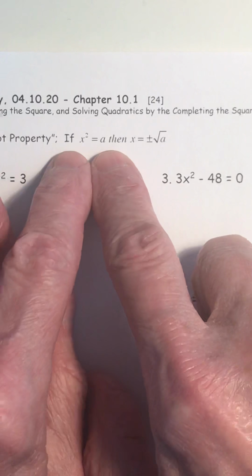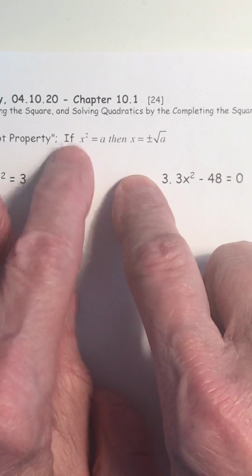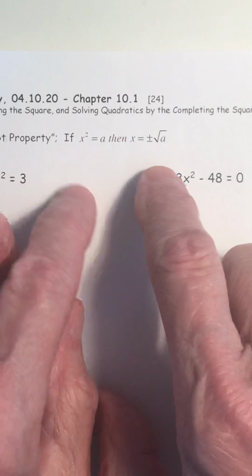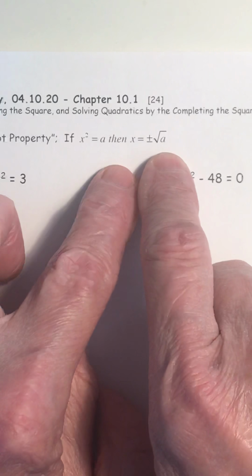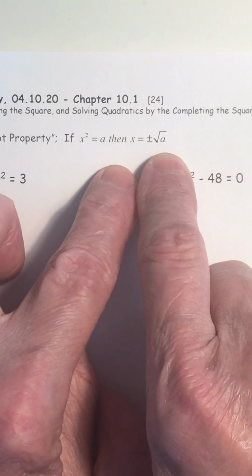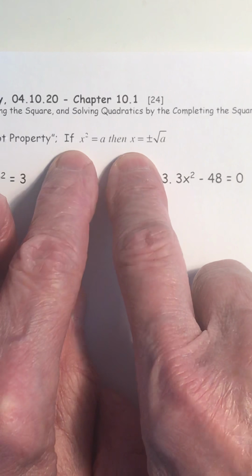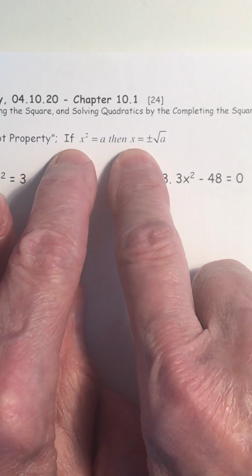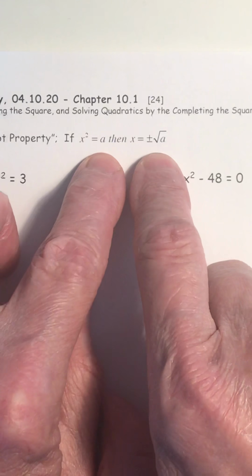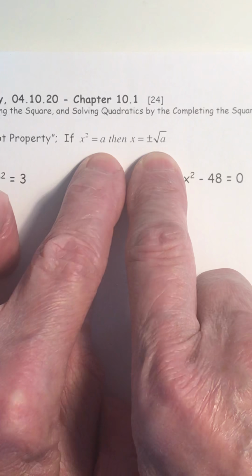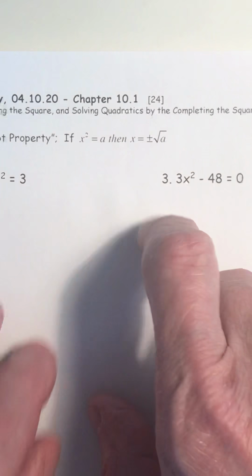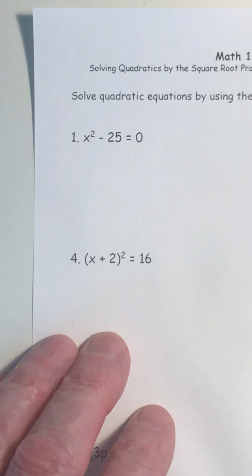And that just says that if you have something squared equal to a number, then if you take the square root of both sides, you get two solutions. So you notice if you take the square root of x squared, you just get x. And on the right-hand side, we want to consider both the positive and negative square roots of the numbers. So we'll see some examples now.